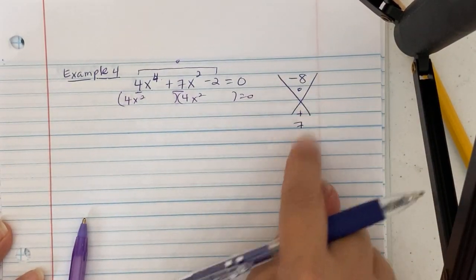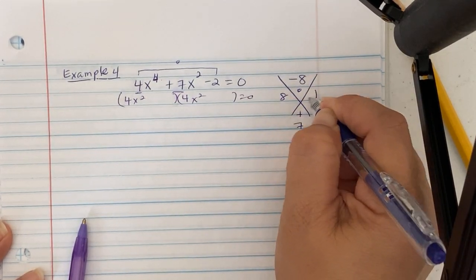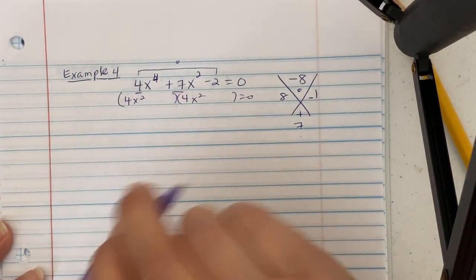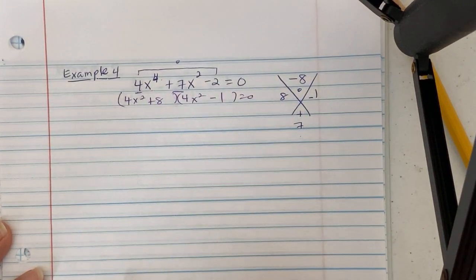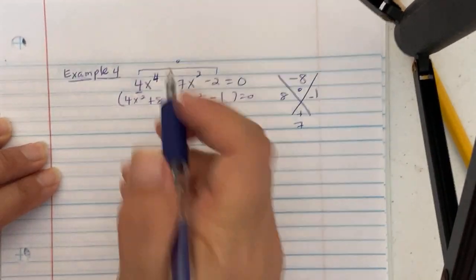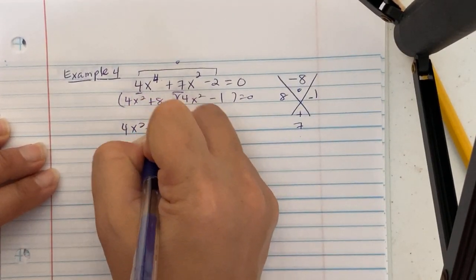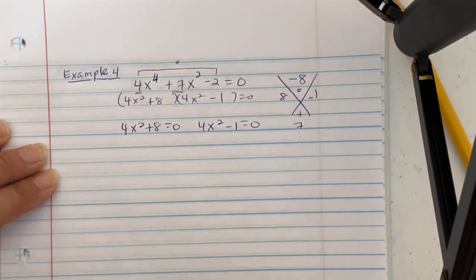Well, the only way to get 7 from 8 is 8 and 1, where the 1 is negative. So I'm going to have positive 8, negative 1 inside. We're going to set each of these equal to 0. So we write 4x squared plus 8 equal to 0, 4x squared minus 1 equal to 0.